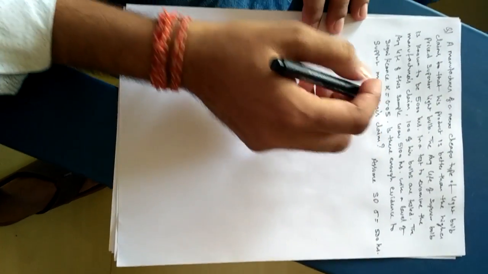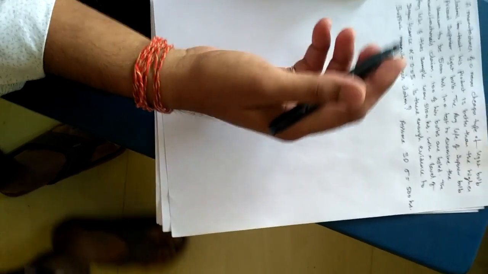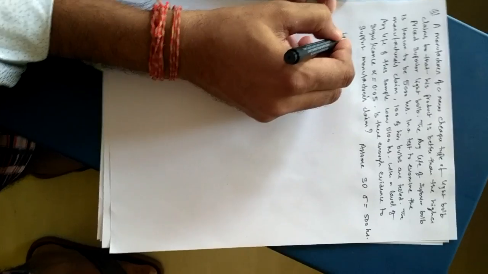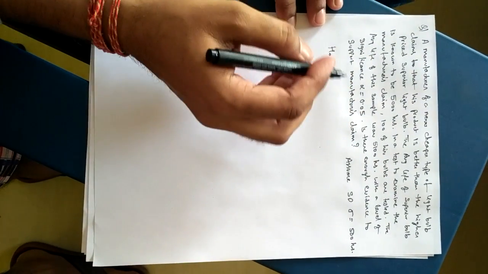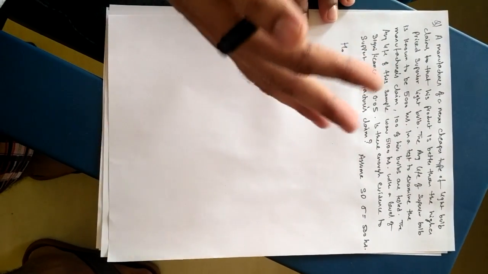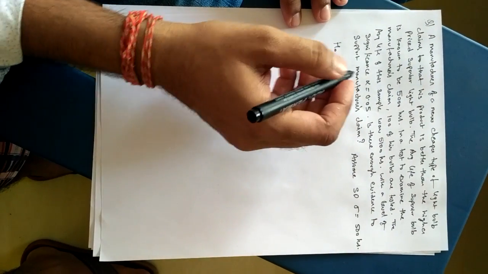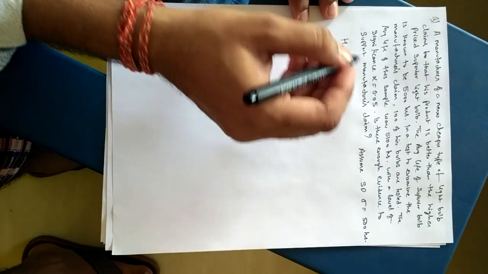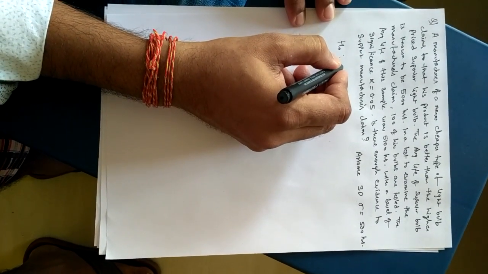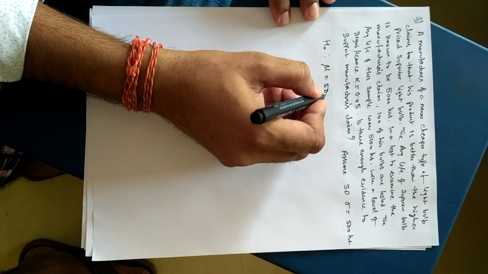Now, reading the last sentence, the hypothesis should come to your mind. What should be your null hypothesis? The question is asking about one manufacturer who is claiming that his cheaper kind of light bulb is much better than the higher price superior light bulb. So our hypothesis is whether the claim of the manufacturer is true or not. Our null hypothesis will be that mu equals 5000.